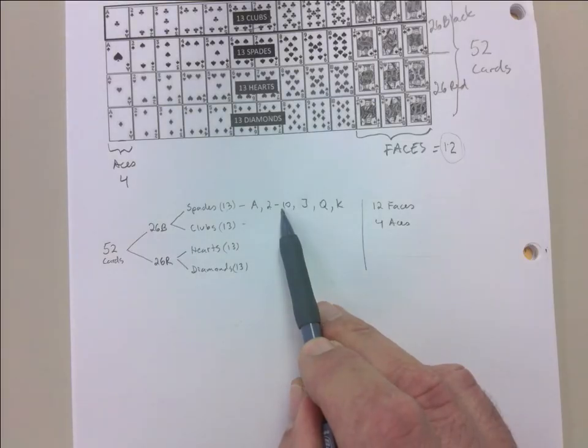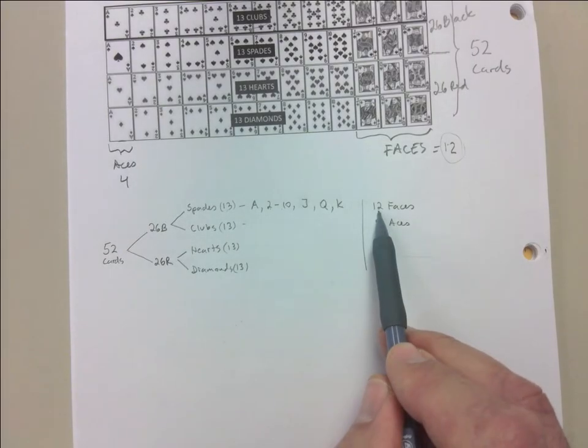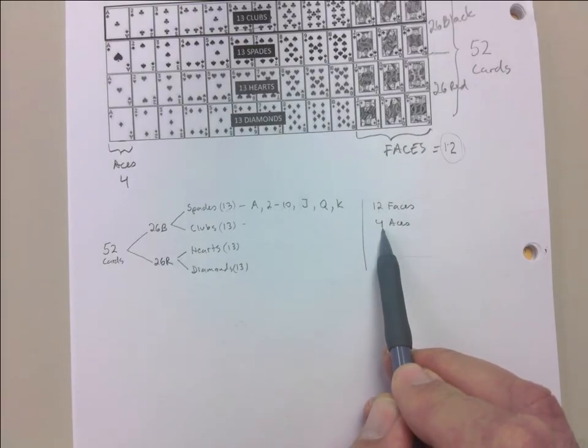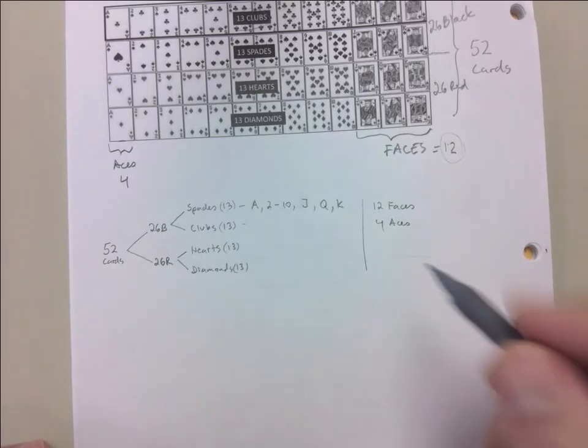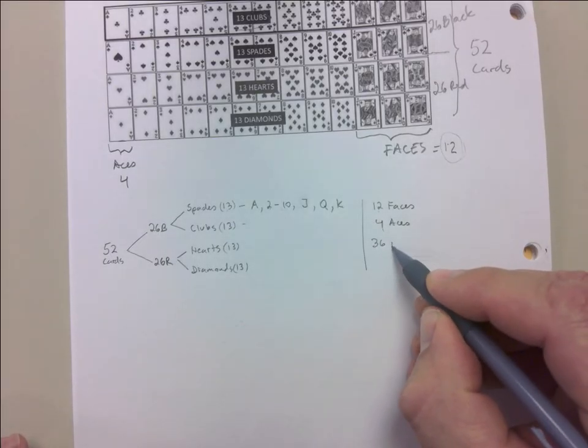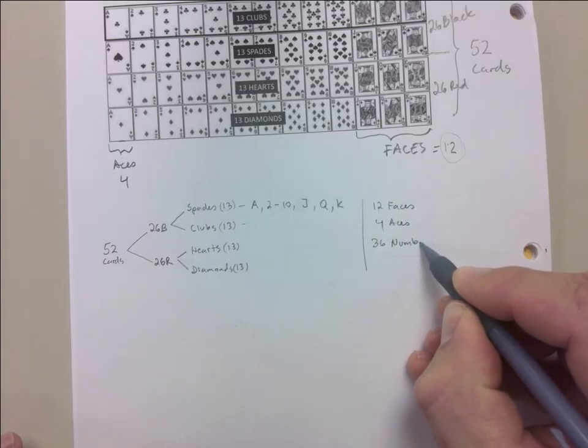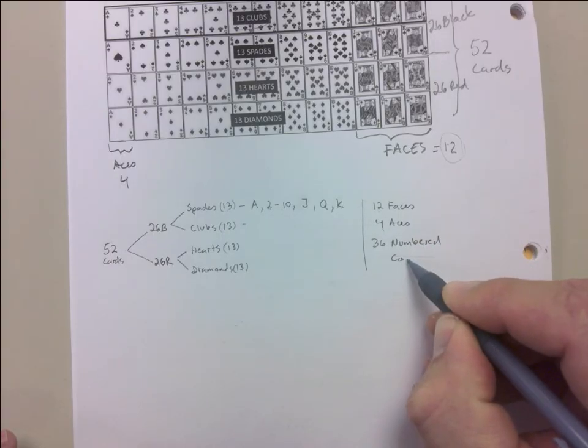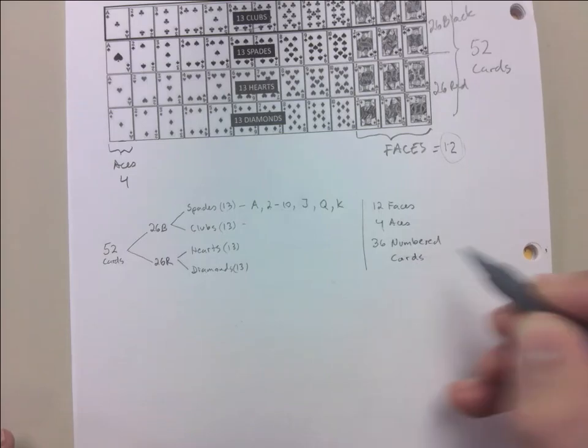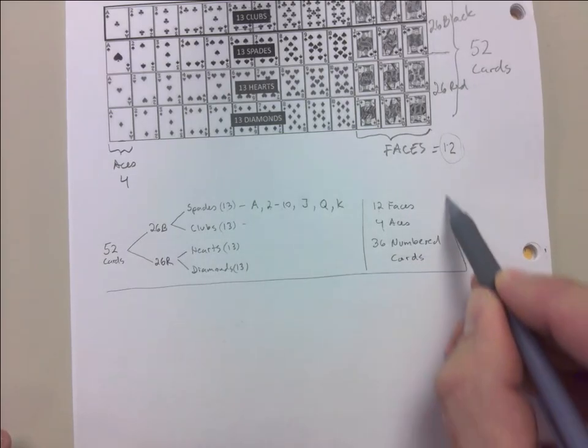Indirect reasoning. 52 in total. Take away 12. We're down to 40. Take away 4. We're down to 36. So 36 numbered cards.